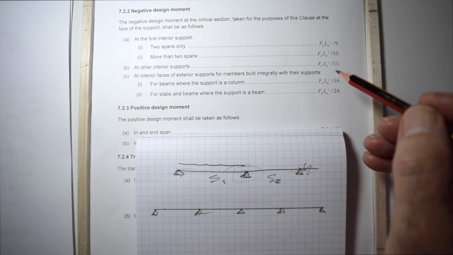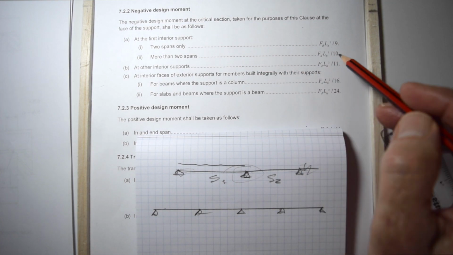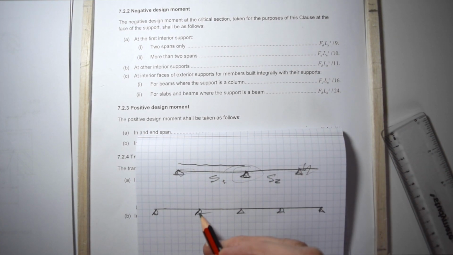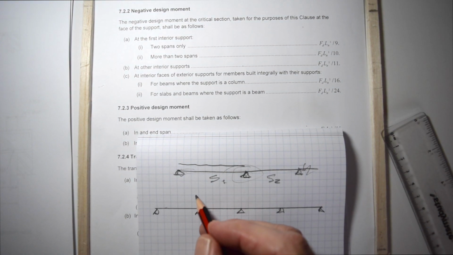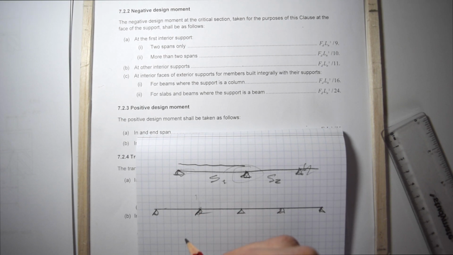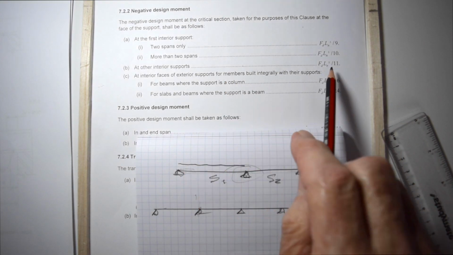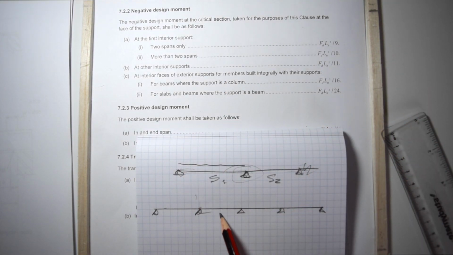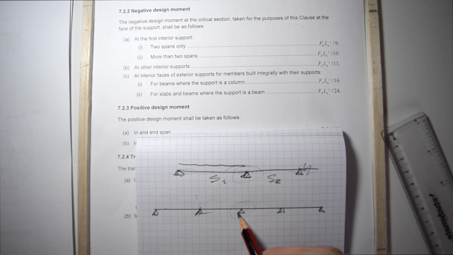When you've got more than 2 spans, then the moment at the first interior support is WL squared over 10. So it would be WL squared over 10 at the support, and you'll see that when I do the tutorial. At other interior supports, WL squared over 11. So on a 4-span beam, this is the other interior support, so the moment's even less there, WL squared over 11.